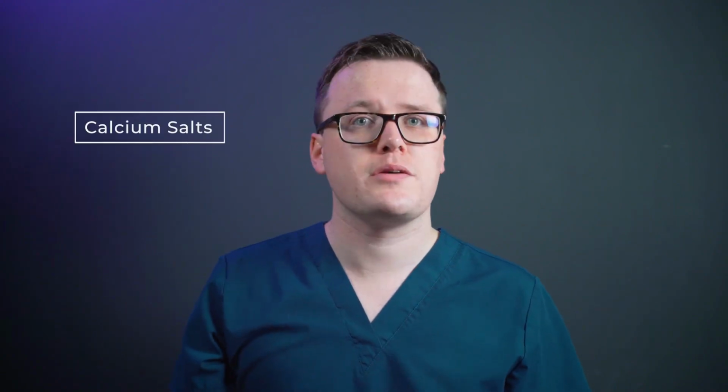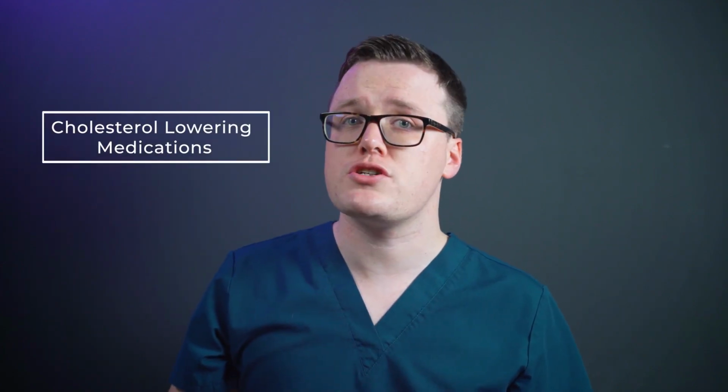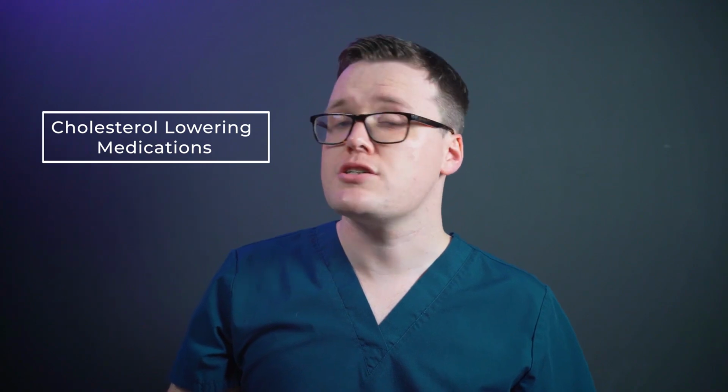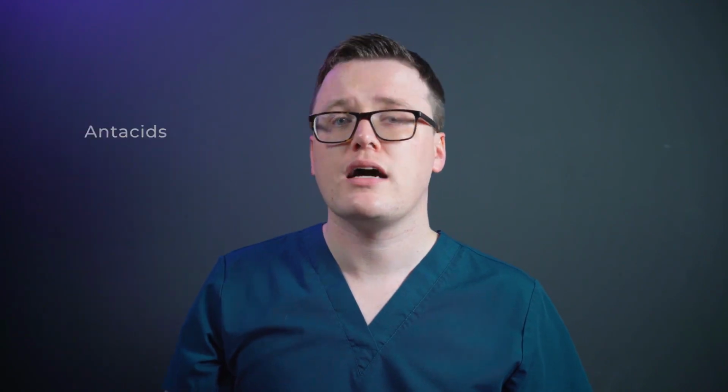Is it safe to take levothyroxine with my current medications? Certain medications should not be taken at the same time as your levothyroxine. You should take the following medications at least 4 hours after taking your levothyroxine, including calcium salts, iron supplements, cholesterol-lowering medications such as cholestyramine, colestipol, colesevelam, sucralfate, antacids, and orlistat.